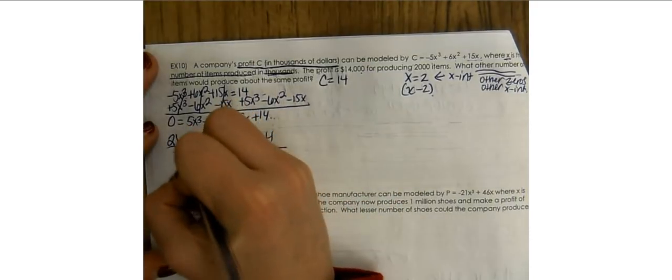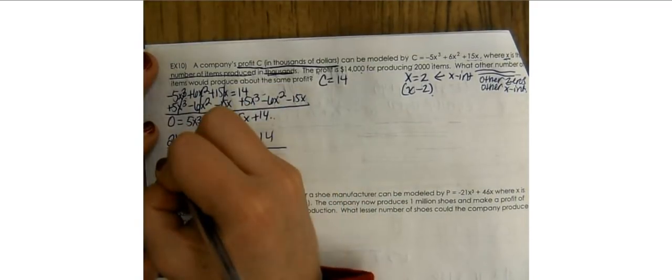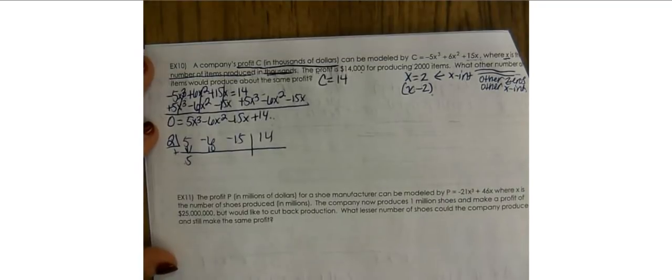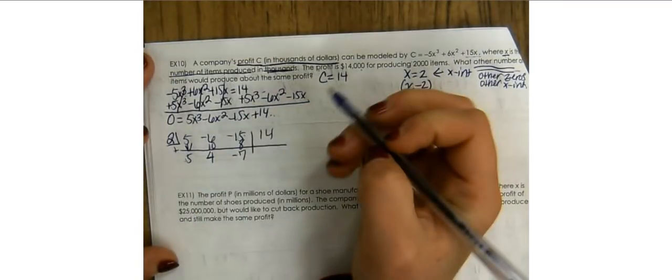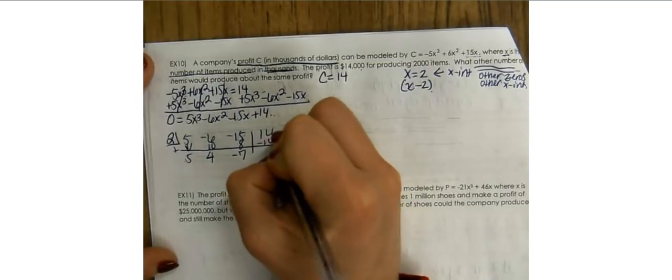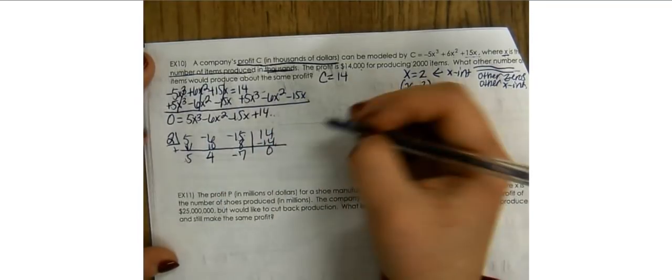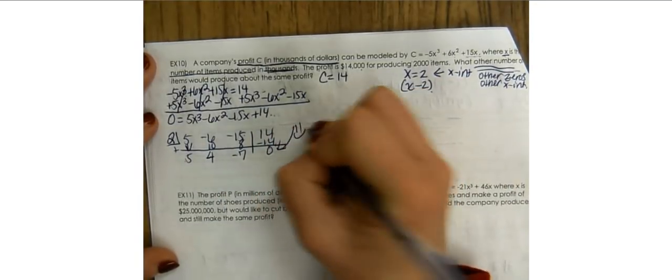Bringing down the 5, 2 times 5 is 10, and I'm going to add going straight down. Negative 6 plus 10 is positive 4. 2 times 4 is 8, and negative 15 plus 8 is equal to negative 7. 2 times negative 7 is negative 14, and 14 minus 14 is 0, which is awesome. That's exactly what I needed.